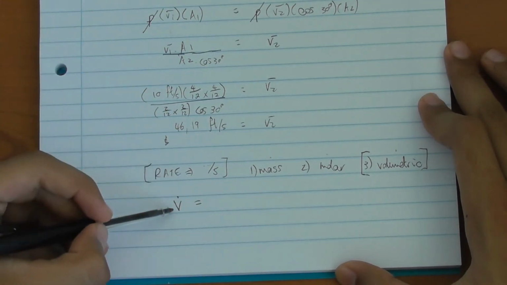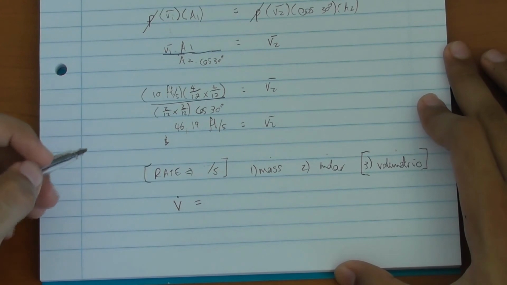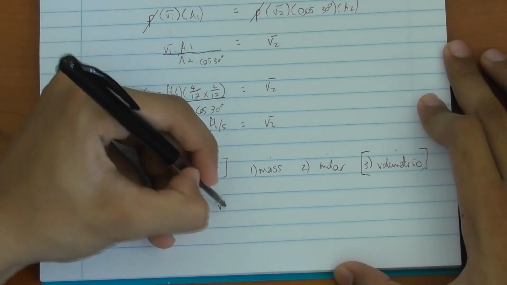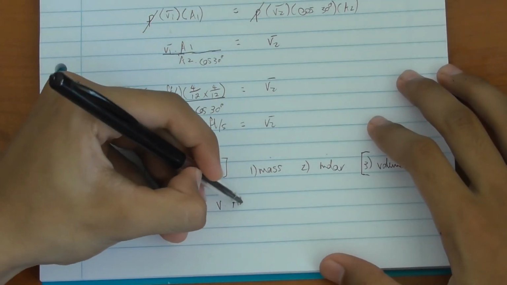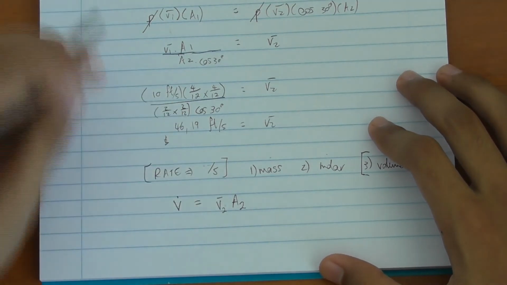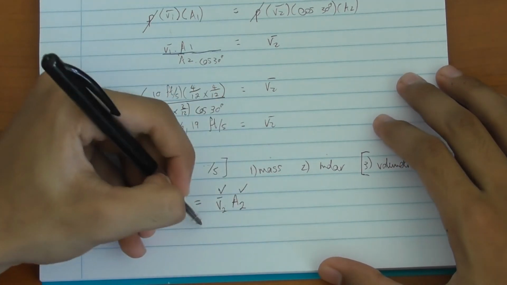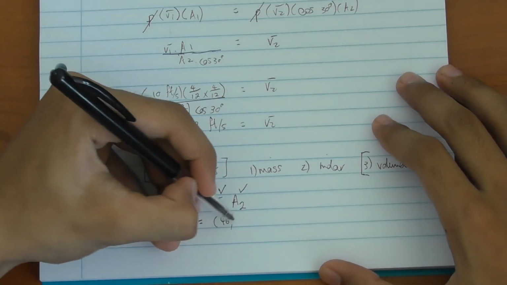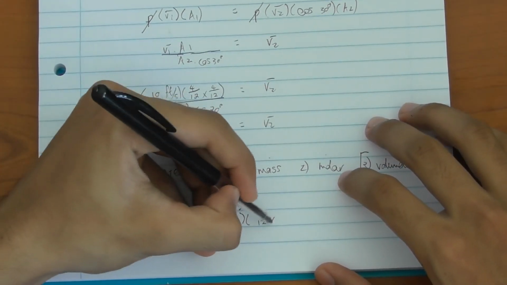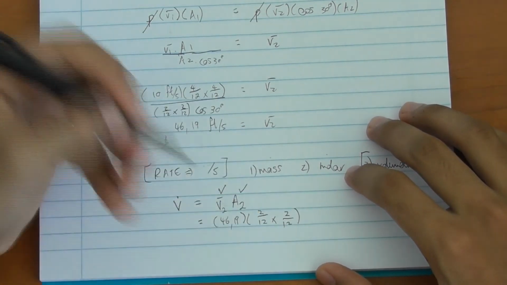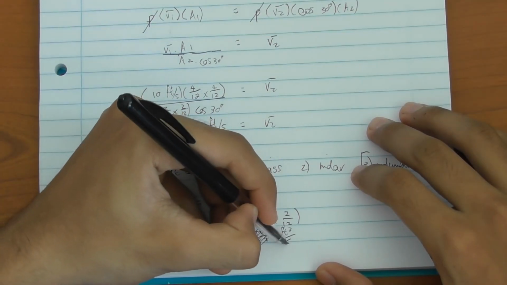So if this is 46.19 foot per second, then you need to remember that V with a dot is usually the symbol we use for volumetric flow rate. The dot indicates with respect to time, a rate. So volumetric flow rate is equal to velocity multiplied by area. Because it's the exiting flow rate, we are dealing with area 2 and velocity 2, which we already know. So velocity 2 is 46.19 foot per second multiplied by area 2, which is 2 over 12 multiplied by 2 over 12. That should give me 1.28 cubic foot per second.